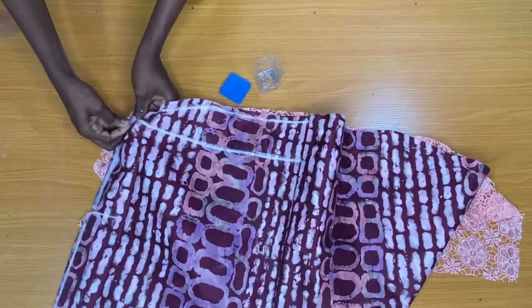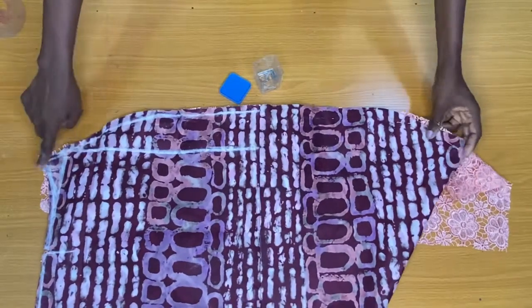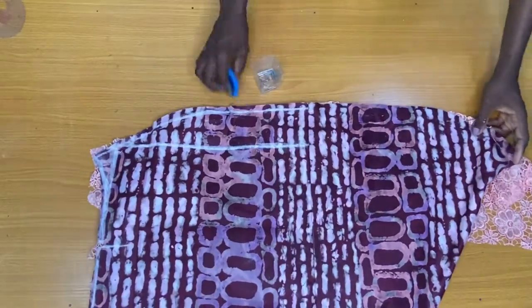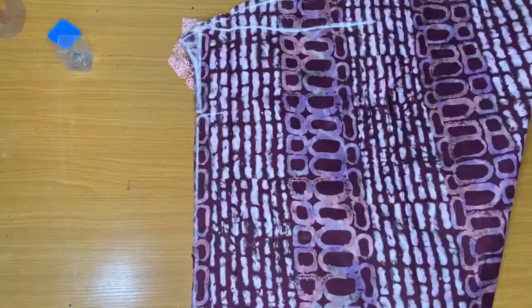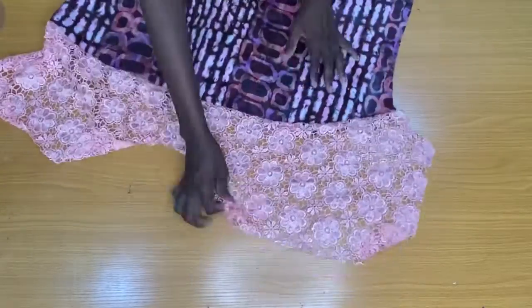Right, after pinning, I took this to the sewing machine to make a straight stitch following the direction of my finger by half inch. After attaching the illusion, this is how it should be.